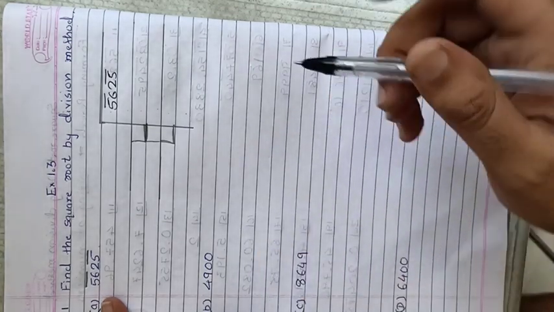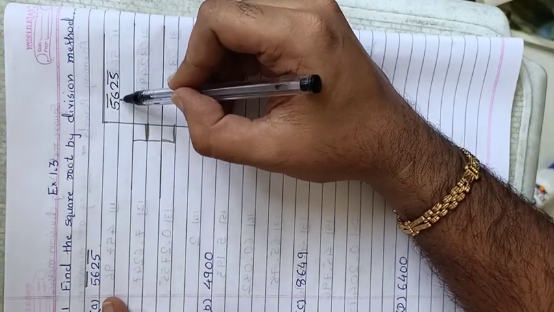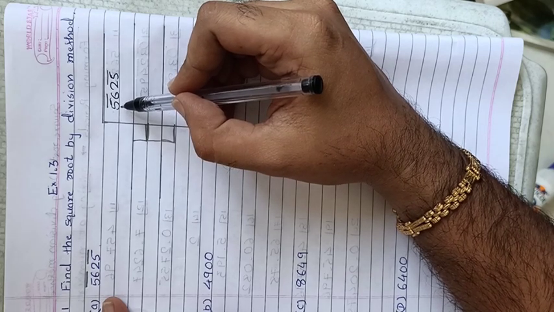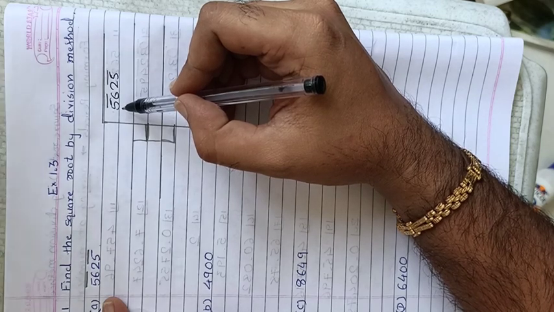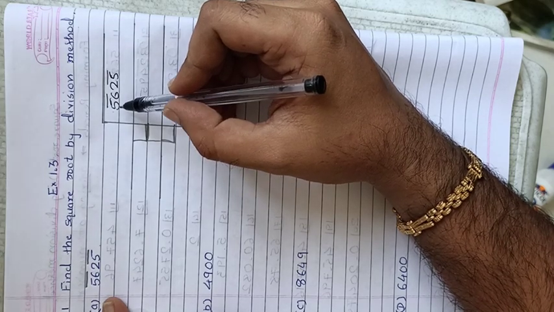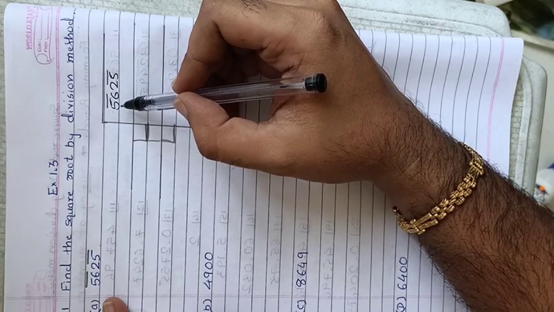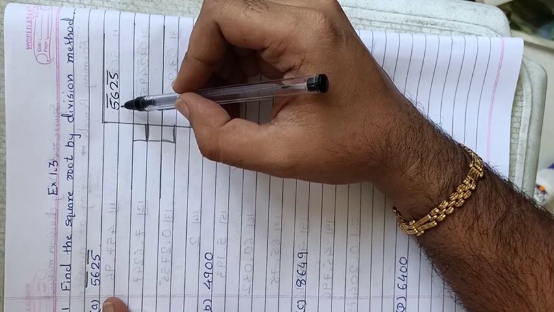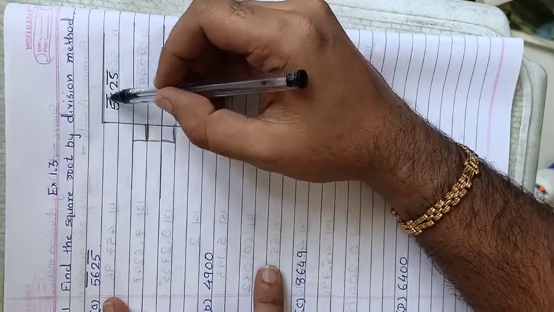Okay, so let's start. Now the first period is 56. You need to find the square root of 56. Is it possible? You will say, no sir, 56 is not a perfect square. And you are right. Then what is the perfect square less than 56? The perfect square less than 56 is 49. Hope you remember, 49, and its square root is 7.